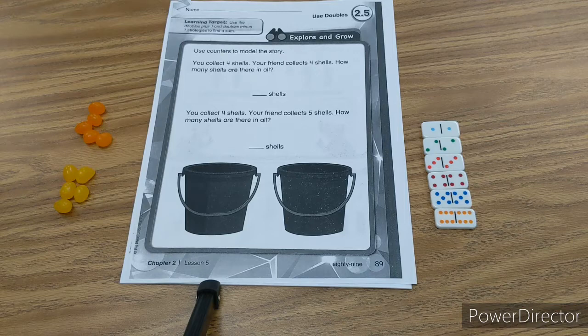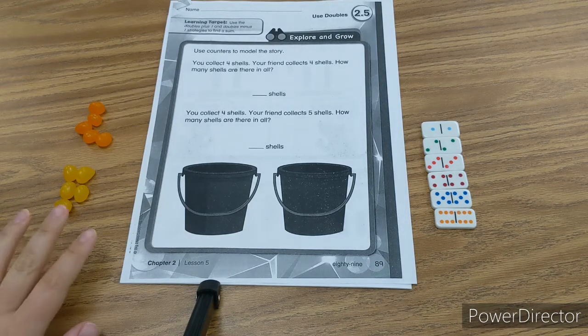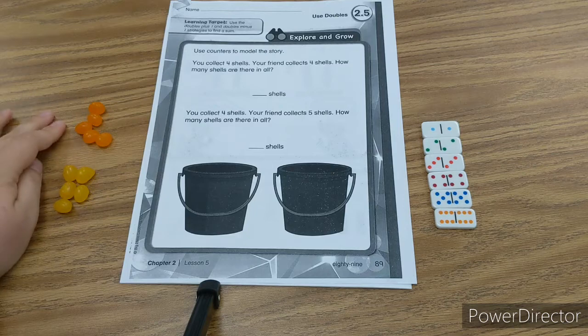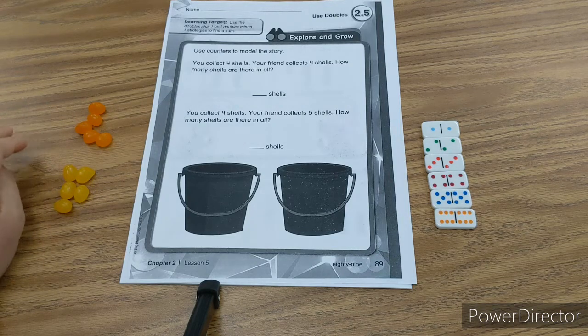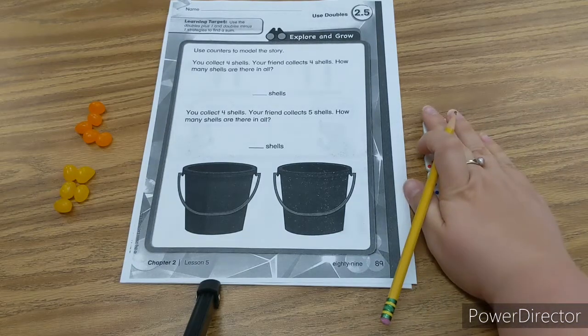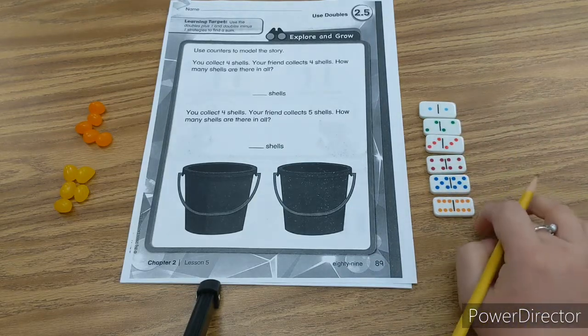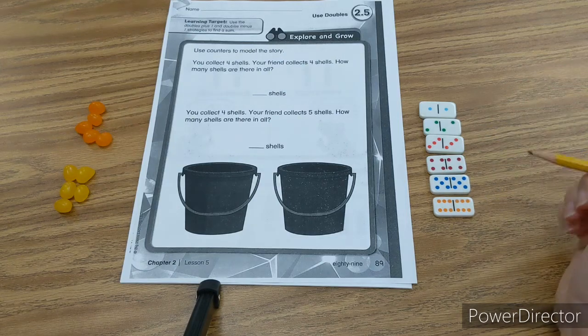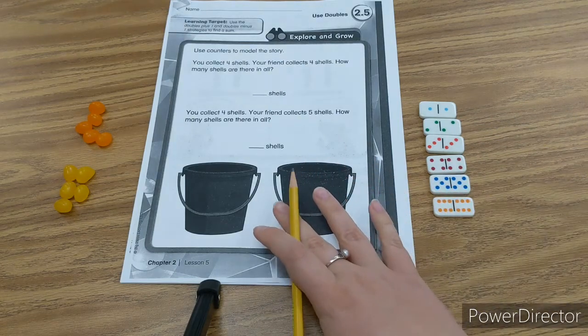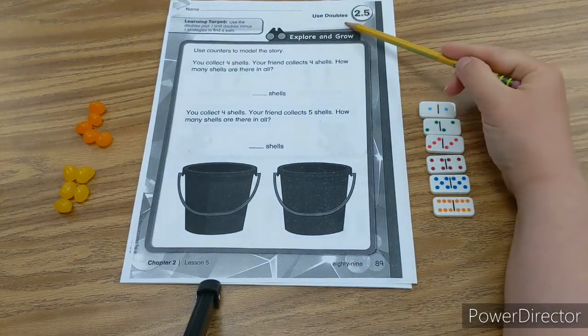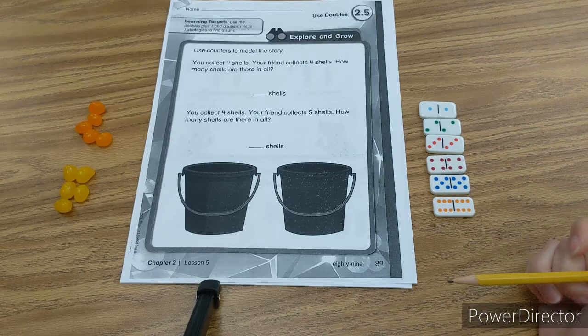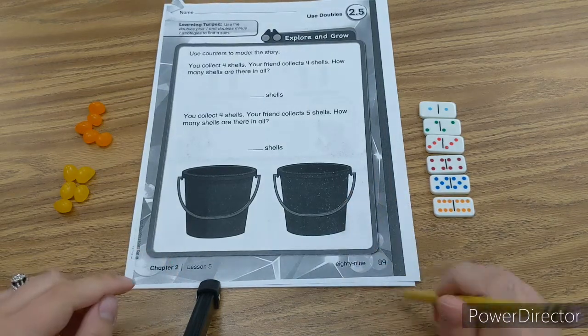I have set up some manipulatives right here. I have some jelly beans, and they are in two different colors to help me see. I have 5 orange and 5 yellow. You do not have to use jelly beans. Use something you have already at home. I also wanted to bring over the dominoes that I was talking to you about last video, using the doubles here. This is going to help us with our doubles lesson for today, which is use doubles 2.5. The first thing we need to do is write our name and date.